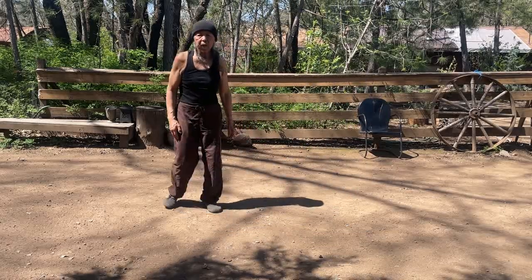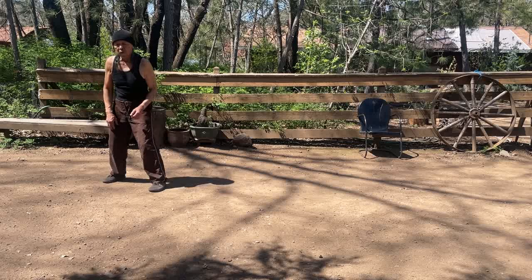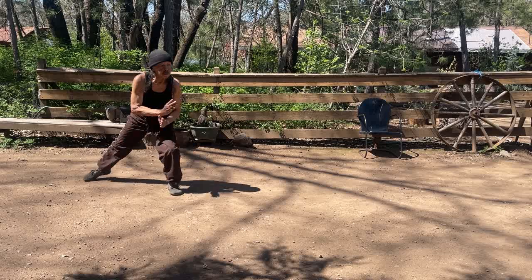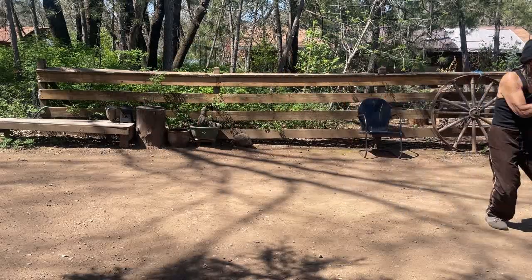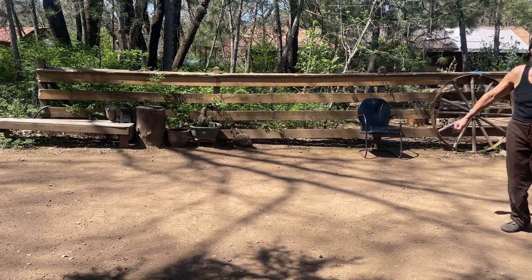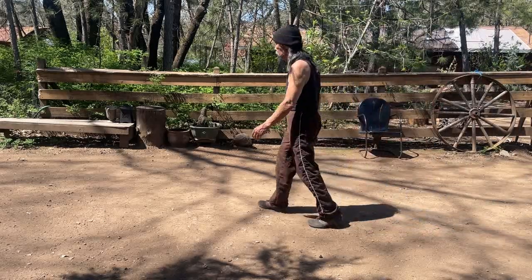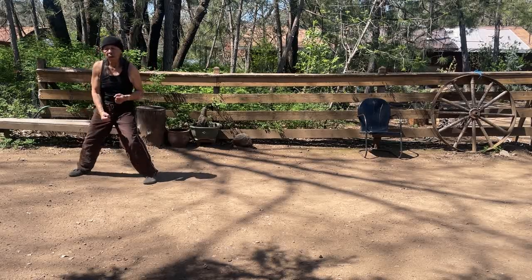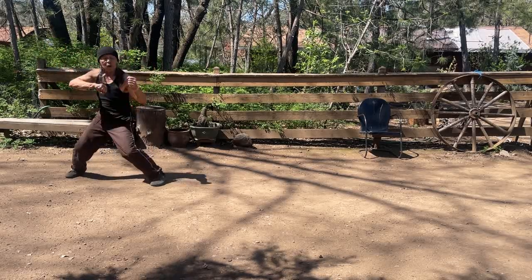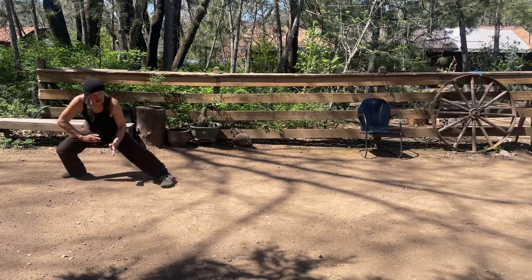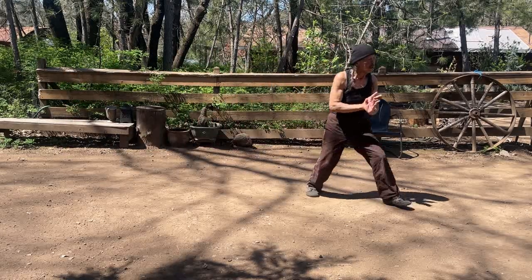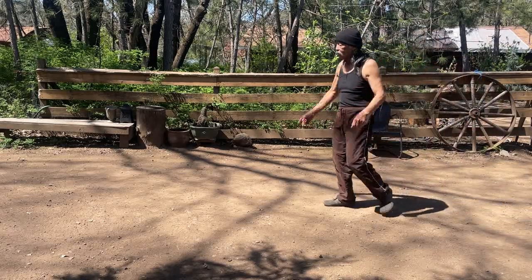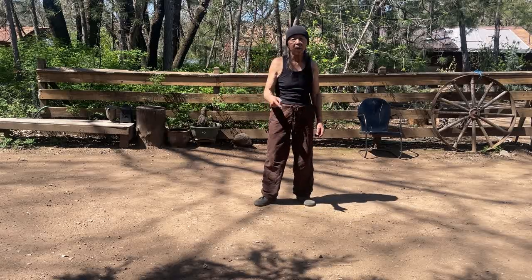Now we're going to incorporate that into the move for the bow and arrow stance. Drop down. Three. Again, one more time. From the bow and arrow stance. Drop down. 1, 2, 3. So you can see how much distance that's covering in just 3 steps.